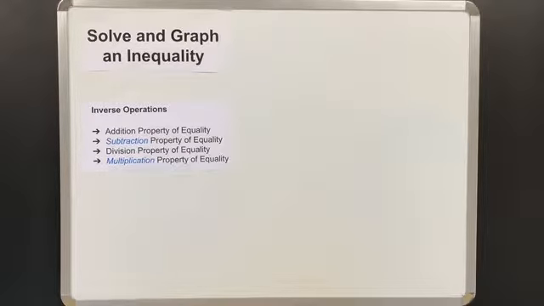So first, let's begin by reviewing the basics. We're solving an inequality, and we want to come up with a solution that represents the inequality, and then we're going to graph that inequality. All right? So let's first go ahead and solve the inequality.